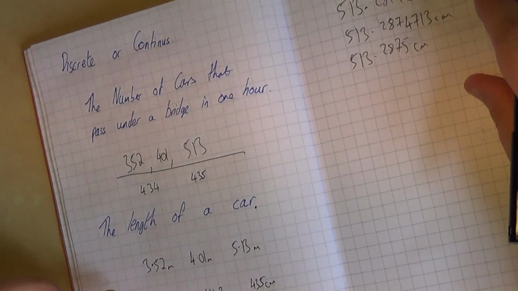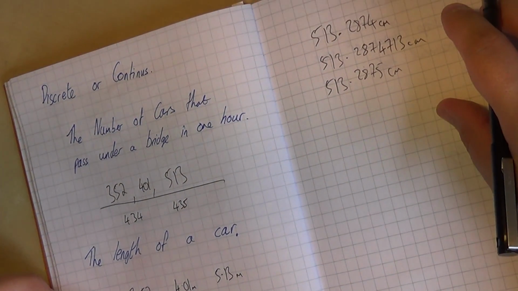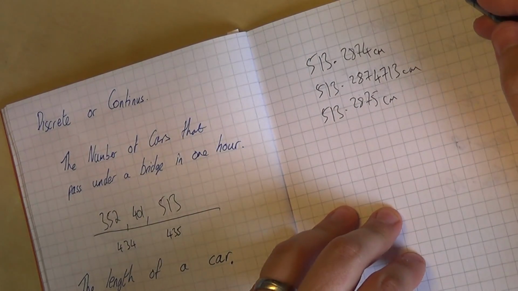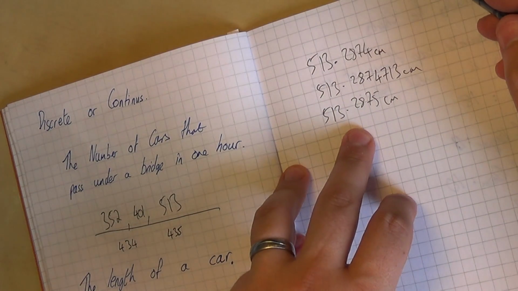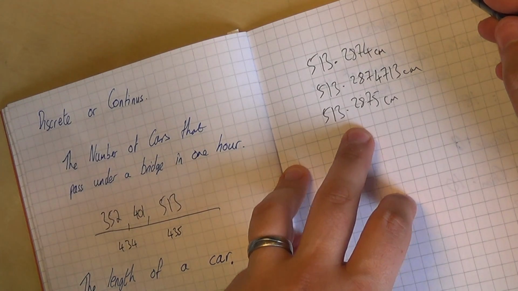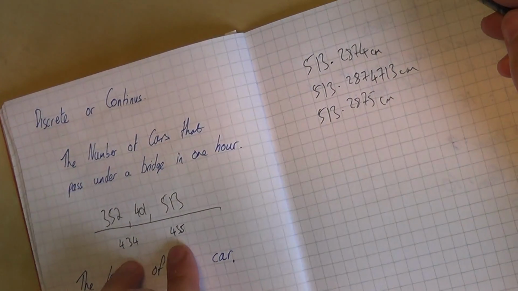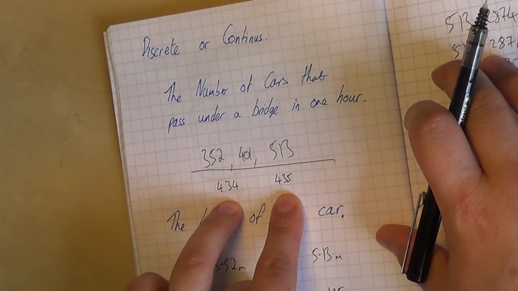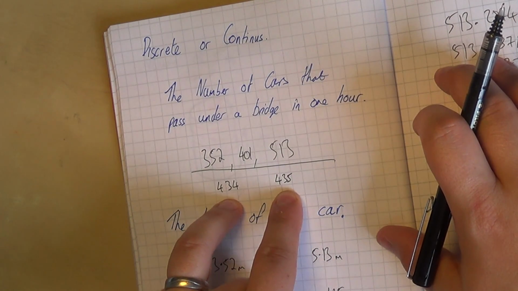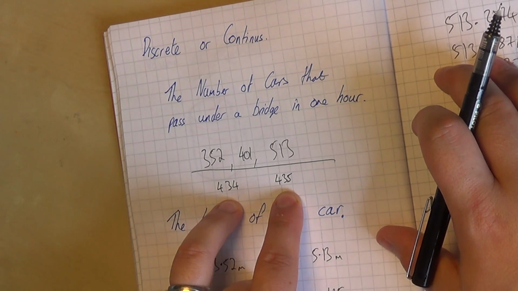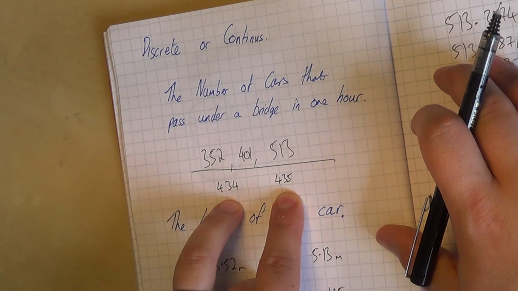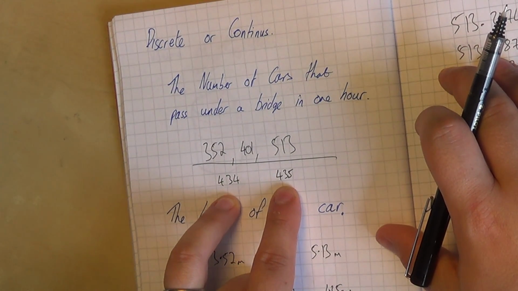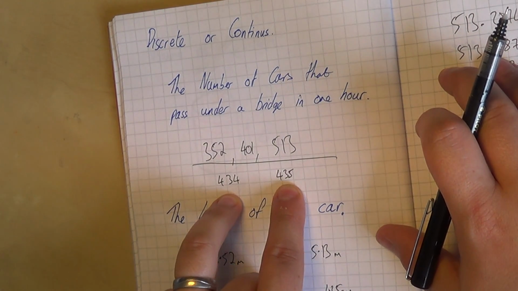So because with the lengths of car, there is no gap anywhere between any measurement where any data could fall, it is a continuous type of data. There's no gaps in the possible distribution. Whereas with the counting things, there are gaps. In here, because we're counting whole things, there are gaps between every whole number. There are a few weird ones like shoe sizes which go up in halves in the UK and go up by grains in other places and things.